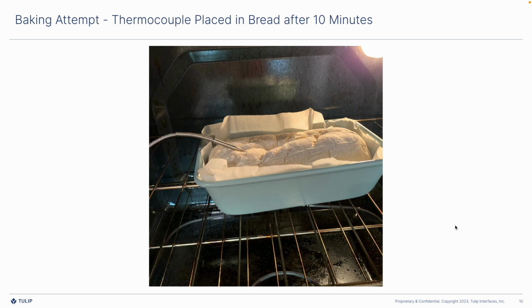Well, I can't talk about all this bread baking and just not show an actual attempt. So here we go. I waited about 10 minutes until I put the thermocouple in the bread, just to make sure that the bread was firm enough to accept that thermocouple nicely. And I'm lucky in that the thermocouple braided wiring here is small enough in diameter that it did not prevent the oven from being, say, thermally sealed.